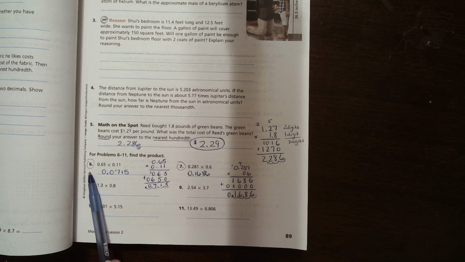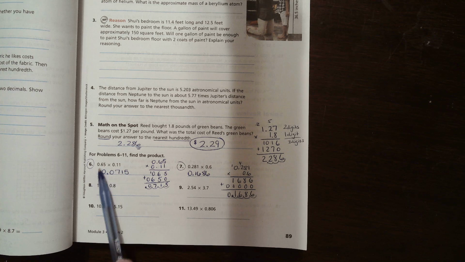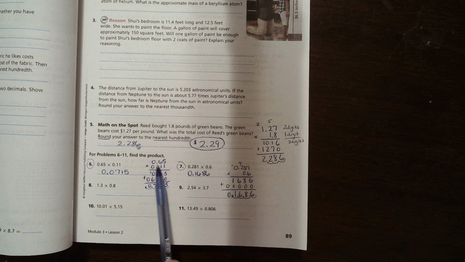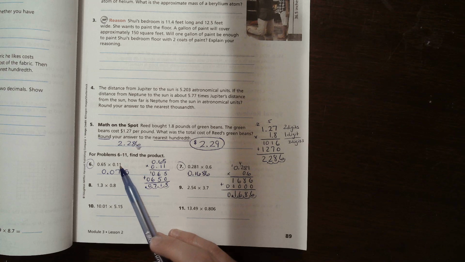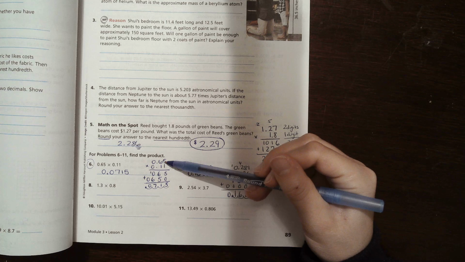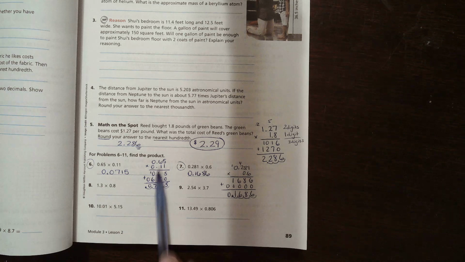Number 6, find the product. So we have 65/100ths times 11/100ths. They both have the same amount of digits, so it doesn't matter which one goes on top. I picked the 65/100ths. And then you're going to line the 1, the last digit in 11/100ths, underneath the last digit of 65/100ths. So the 1 goes underneath the 5, and the other 1 goes underneath the 6. Sometimes the decimal points do line up, but again, you want to make sure you're lining up the last digit with the last digit of the other decimal.